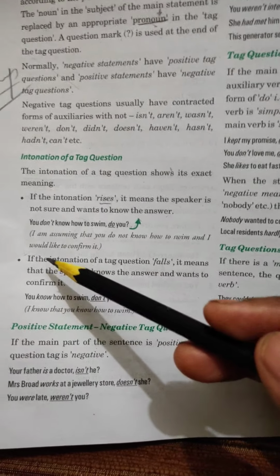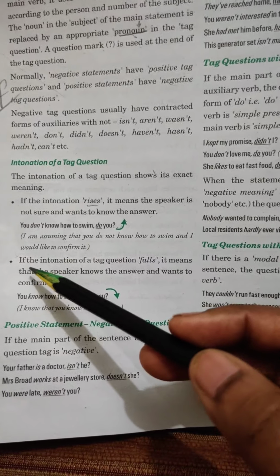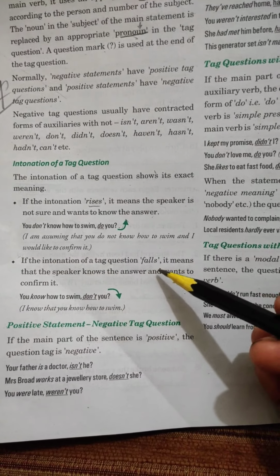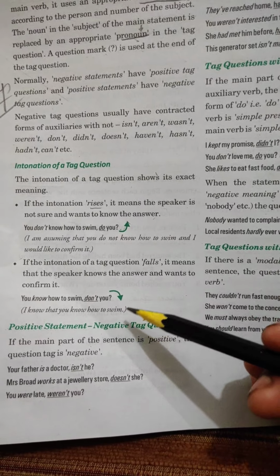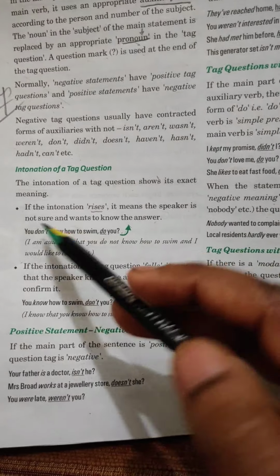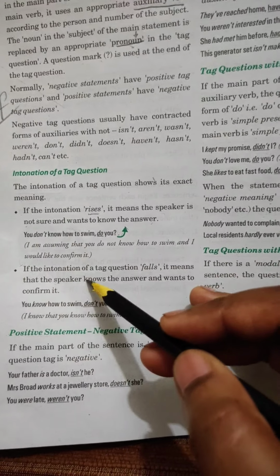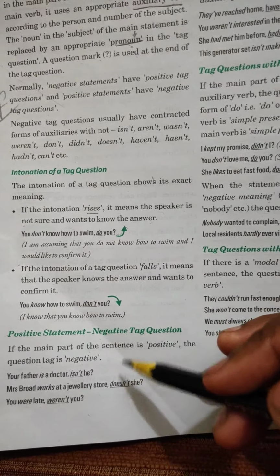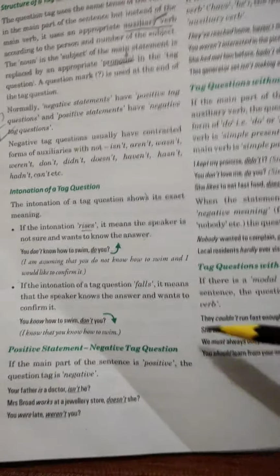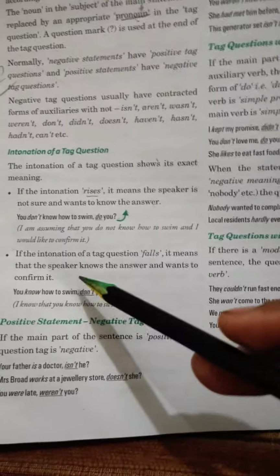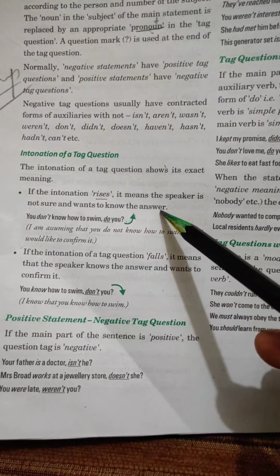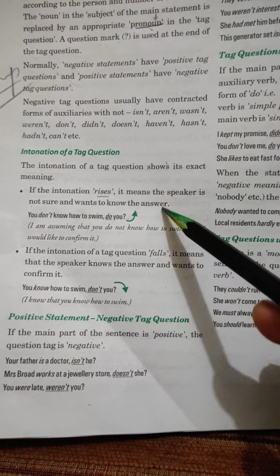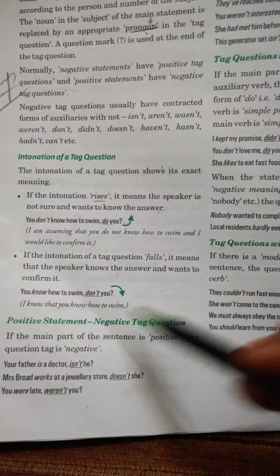Let us go to the next sentence. What they say: if the intonation of a tag falls, it means that the speaker knows the answer and wants to confirm it. Here he is not sure, and if the tone falls down, I'll tell you how it is. The speaker knows it, but still he wants to confirm it. Here he is not sure, but he still wants to know the answer. Here he is sure, but still wants to confirm, right?